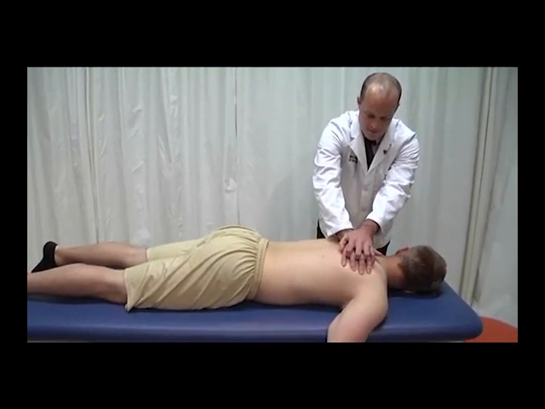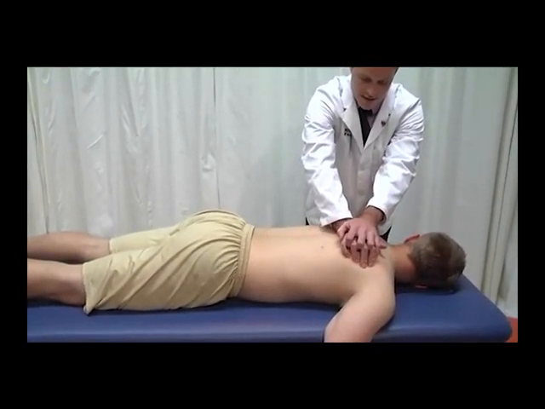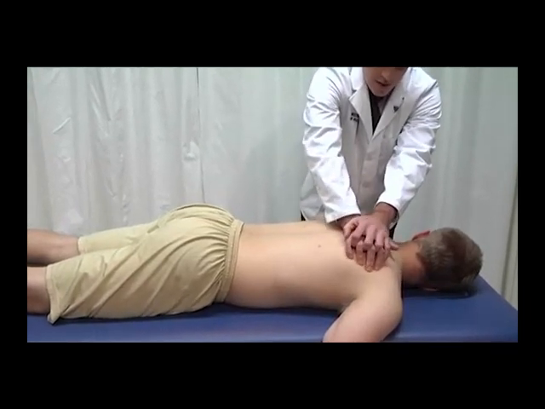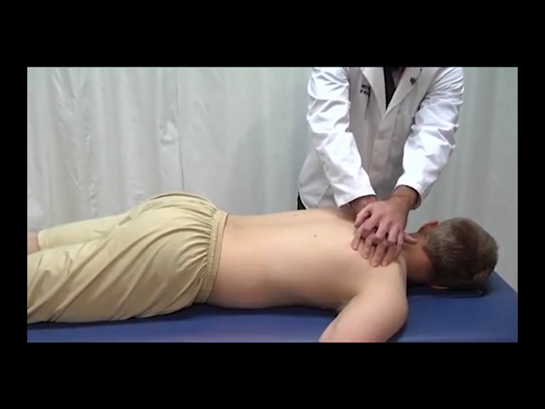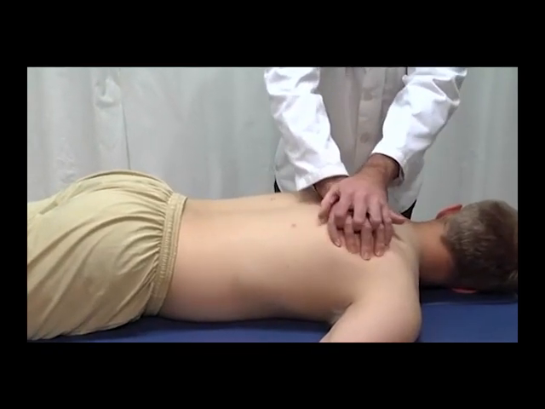And with HVLA, it is a direct passive technique. Direct in the sense that the restrictive barrier is met directly, and passive in that the patient is not performing any effort. So this area is nice and soft now.